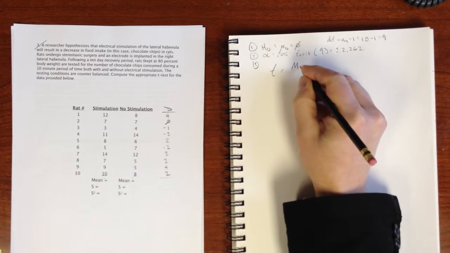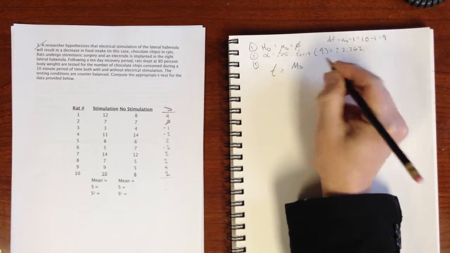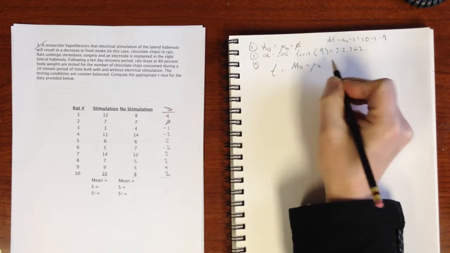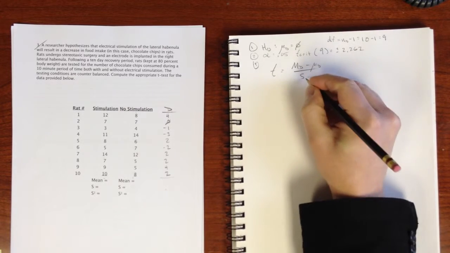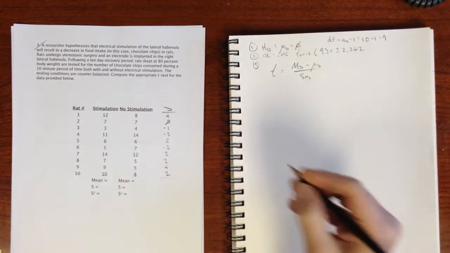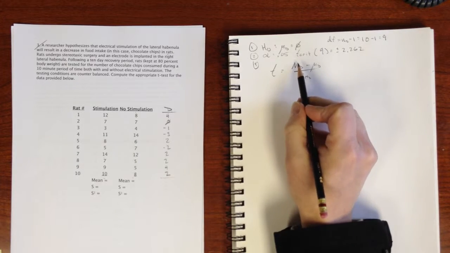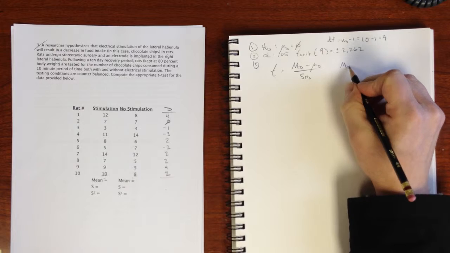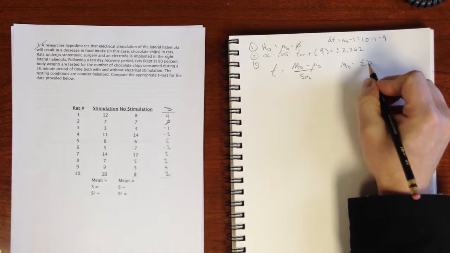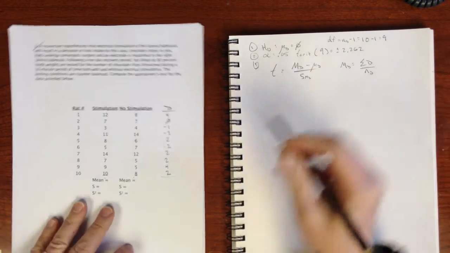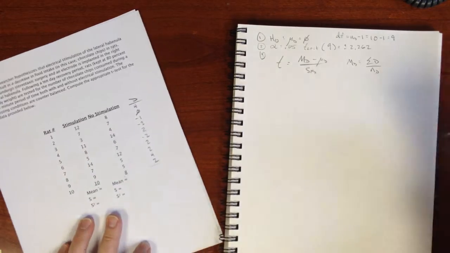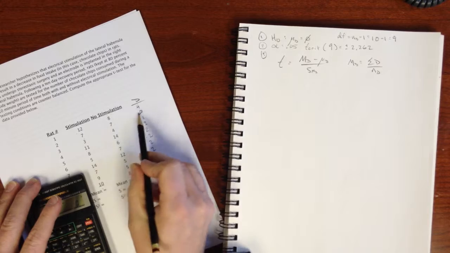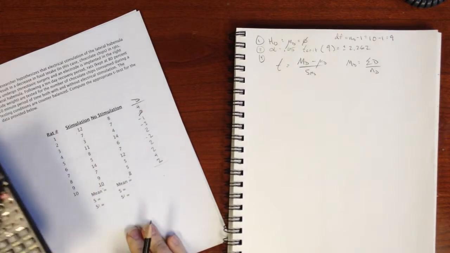The t-test for repeated measures is your mean difference score minus your hypothetical population mean difference score, divided by the estimated standard error of the mean difference score. Let's do the mean difference score first, just so we'll have it. The mean difference score is equal to the sum of the difference scores over the number of difference scores. I've already calculated the difference scores. 12 minus 8 is 4, 7 minus 7 is 0, etc., all the way down.